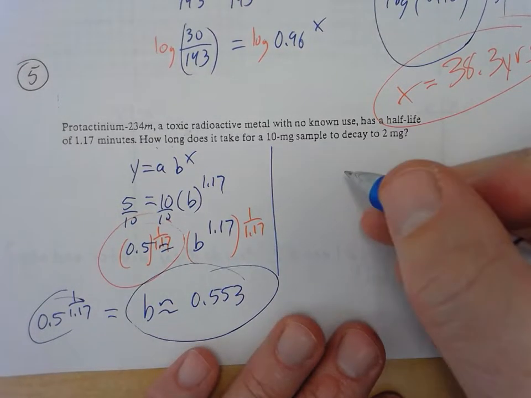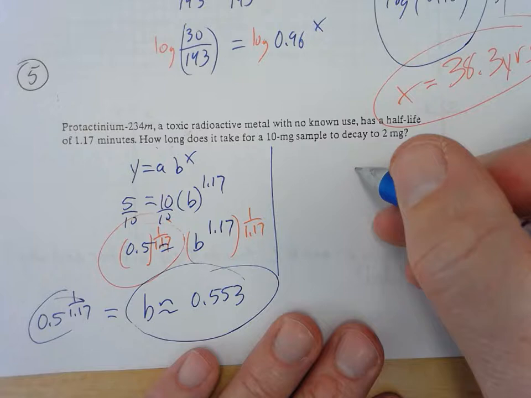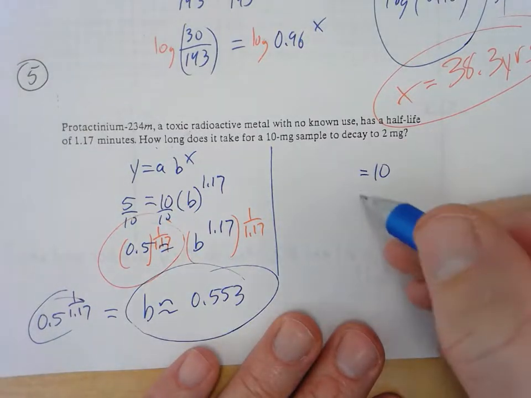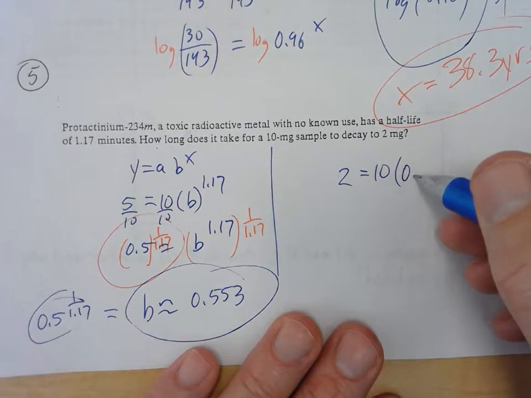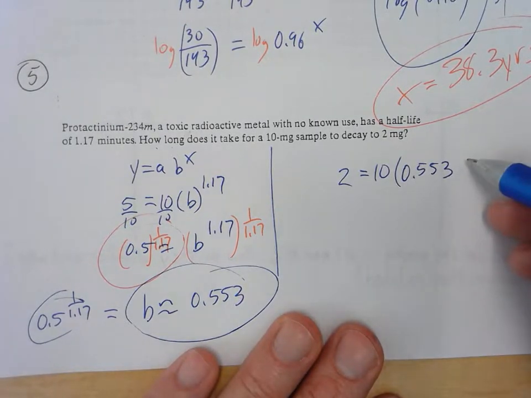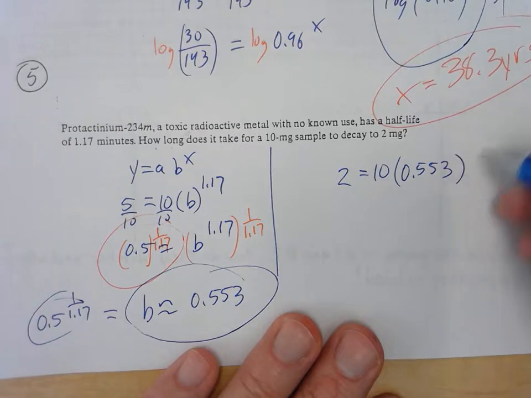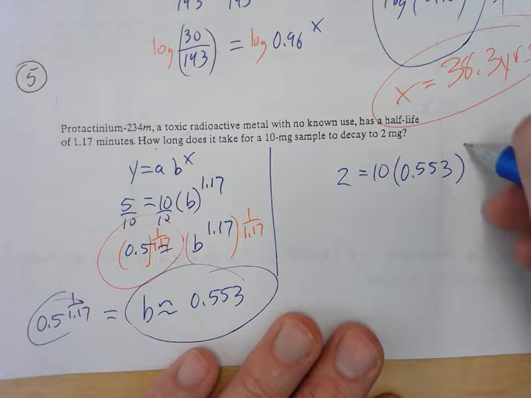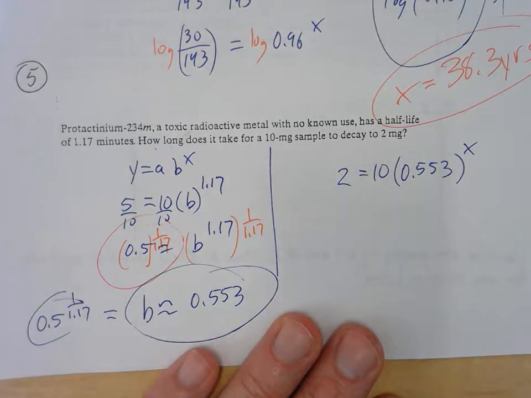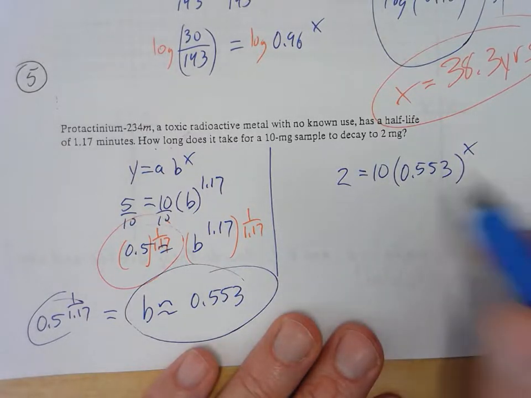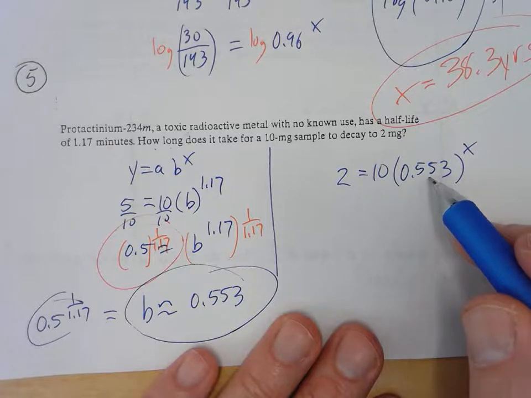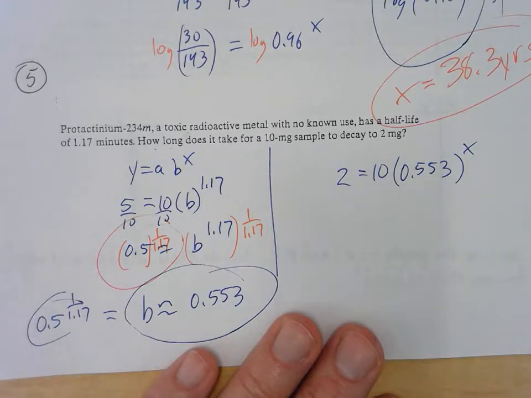So now I'm going to figure out how long it takes to go from a 10 milligram sample to a 2 milligram sample. So start, stop. And my rate of decay is 0.553. This is rounded, of course. I don't know the power, because we're trying to figure out how long it takes to go from 10 to 2. Now I don't know the time. There's my decay rate, which is really close to 50%. So it's like a 44.7% decrease every time. So that's pretty fast.